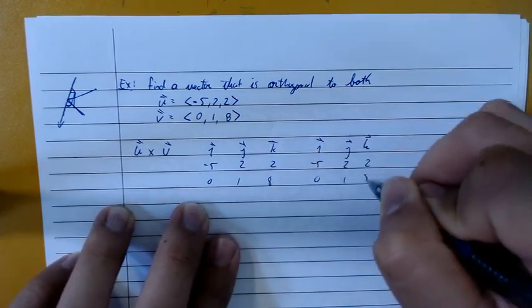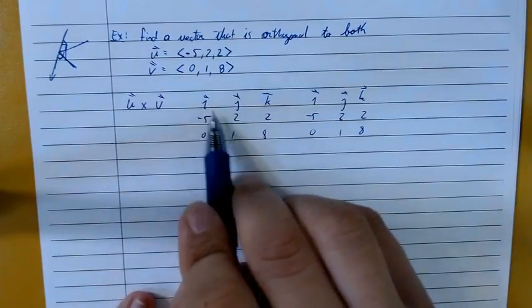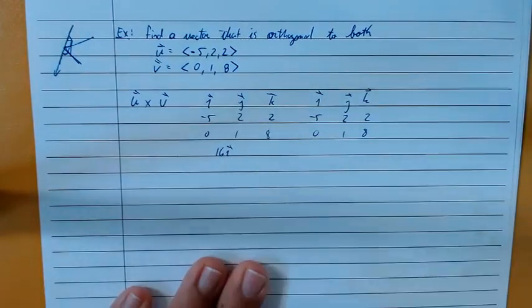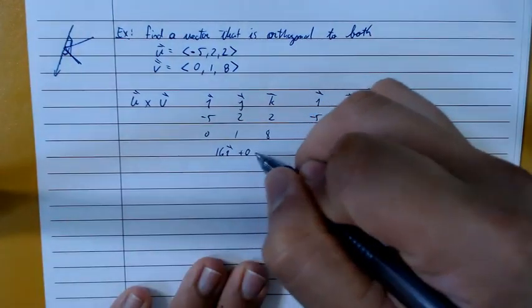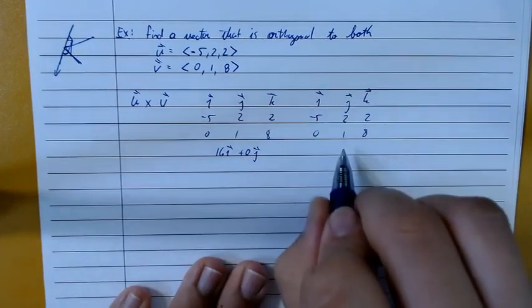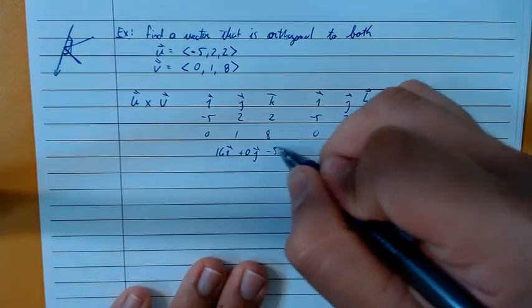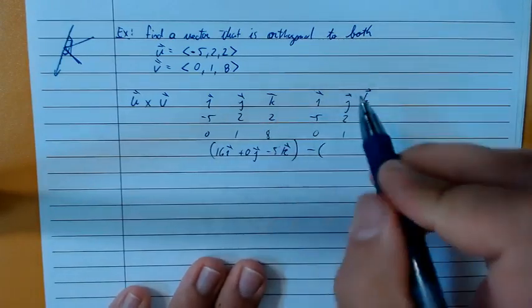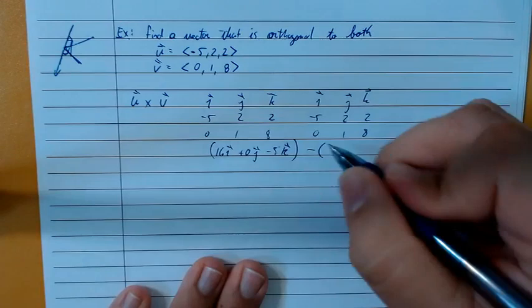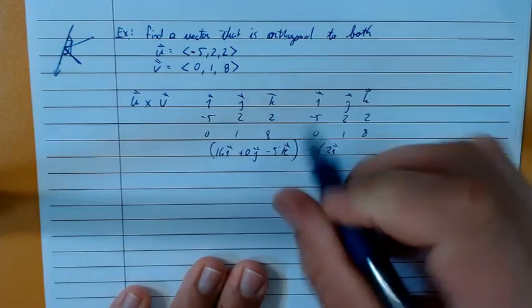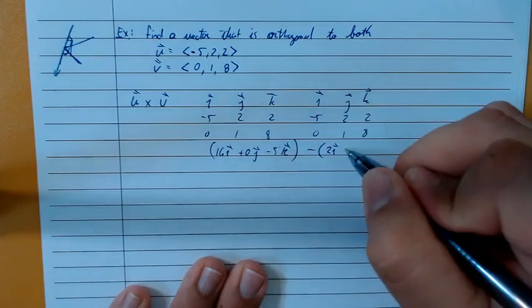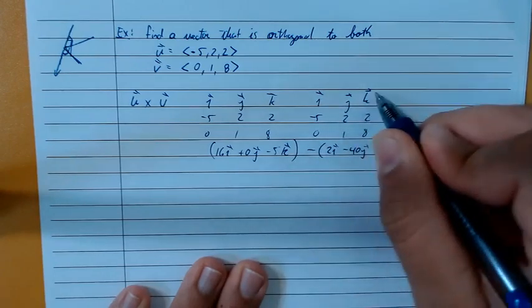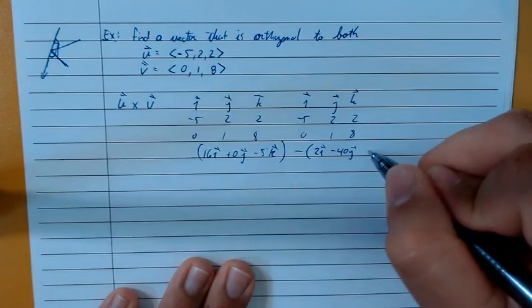That'll be 16i plus 0j minus 5k, and then I'm going to subtract away 2i, negative 40j, and 0k.